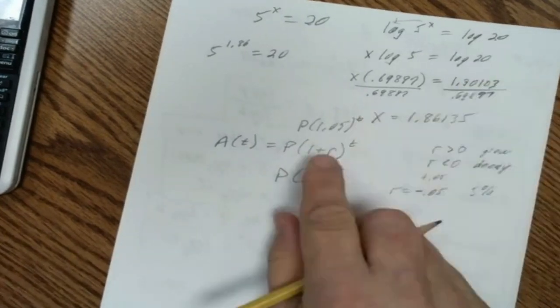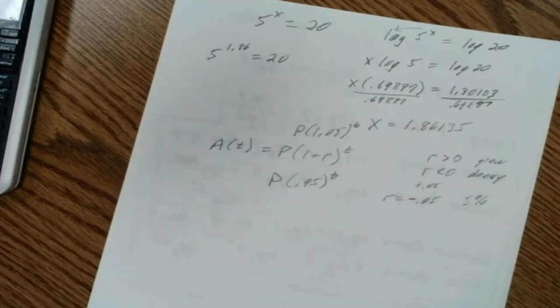Adding 5%. So being able to do that growth and decay in different problems is very useful, because a lot of money stuff goes with that. But also in different experiments, they talk about an isotope, and an isotope decays at a rate of 40% every decade. That's one of the examples there. Find the adjusted rate of decay if it's going to be calculated annually.